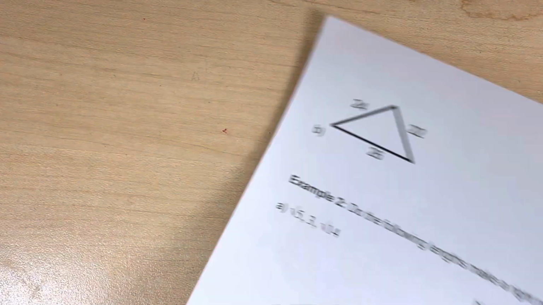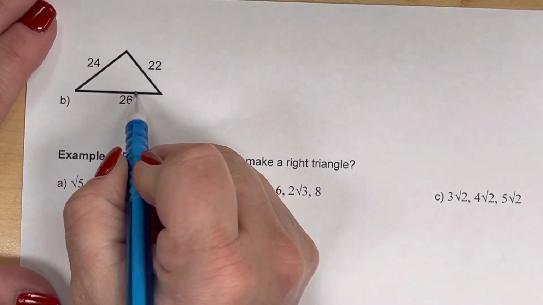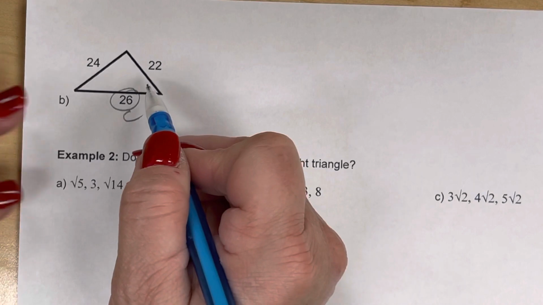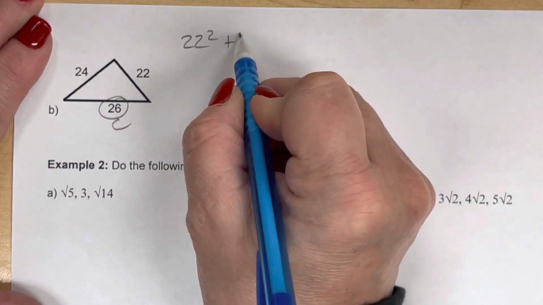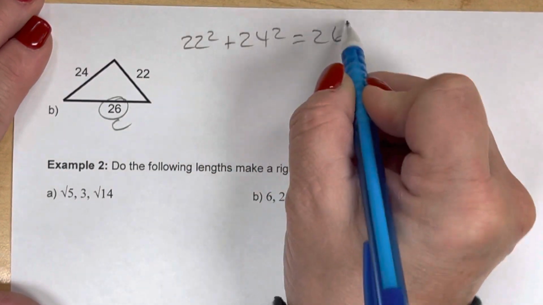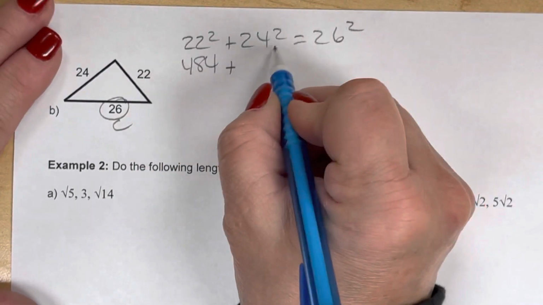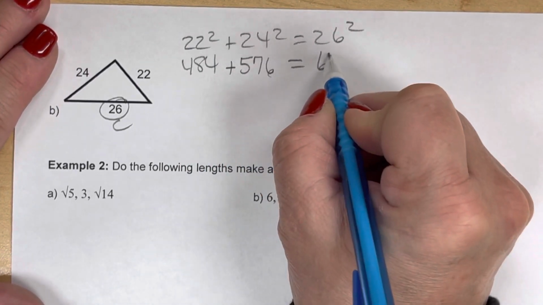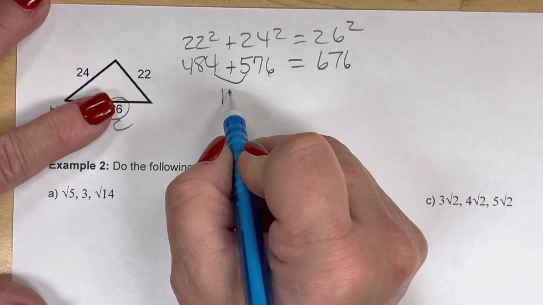Okay, so far so good. All right, now take a look at this one. Remember, I told you the largest side is always going to be your hypotenuse. So let's set this one up. 22, make sure I got on the camera here, 22 squared plus 24 squared equals 26 squared. 22 squared is 484 plus 24 squared is 576 equals 26 squared, 676.